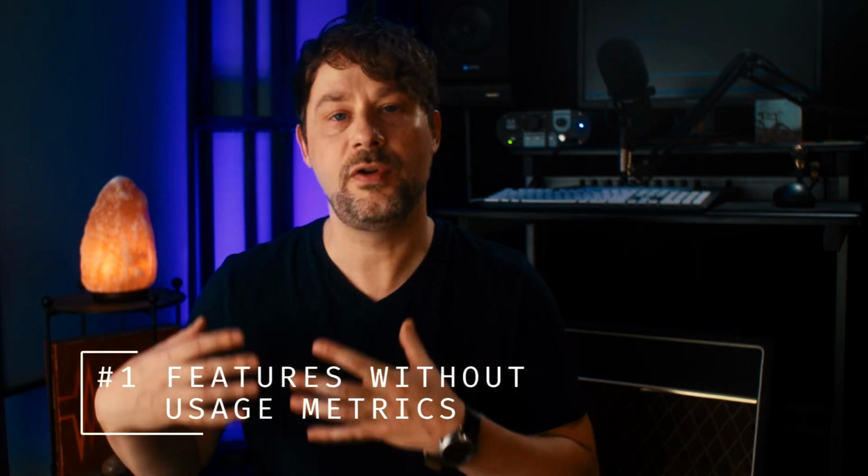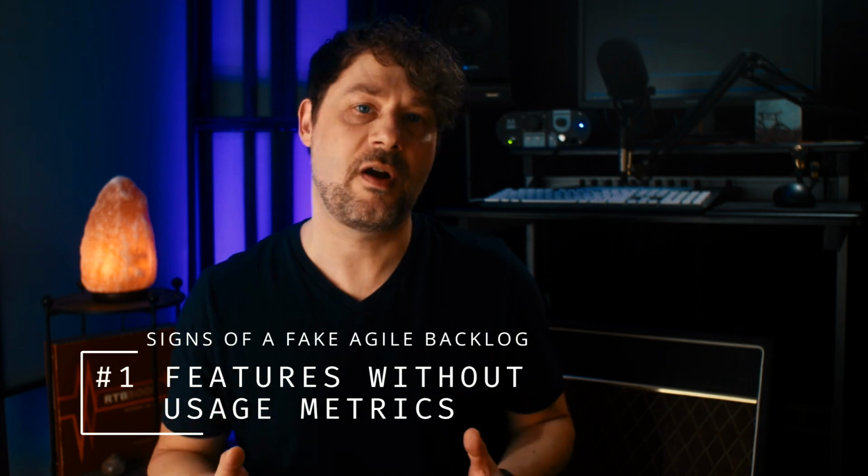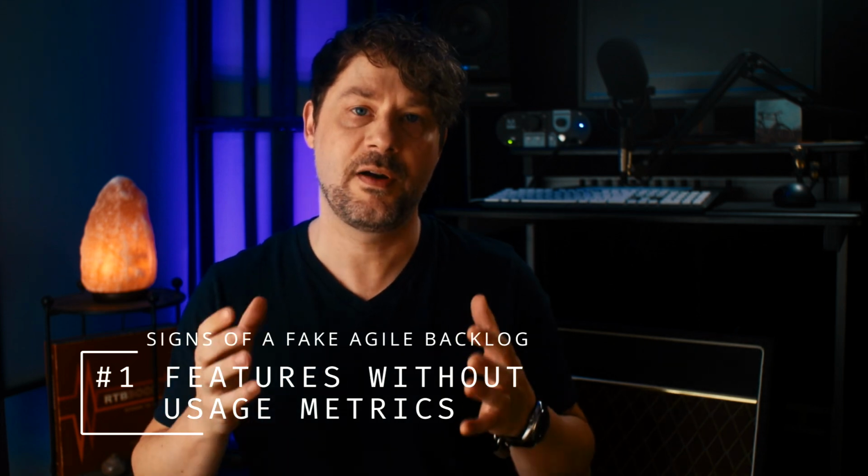The first reason your project may be better off being waterfall, if you look at how you're using the backlog, is if the features that are designed and in the backlog have no usage metrics. What usage metrics are is they're basically information that the software gathers as people use the feature that tells the business if the feature is getting the results that it was intended to. If you build a feature and the whole idea of that feature is to drive sales or increase productivity or reduce costs, if you don't actually have something in the software for that feature that records what people are doing, you're basically guessing whether that feature actually gave you what you hoped it would.